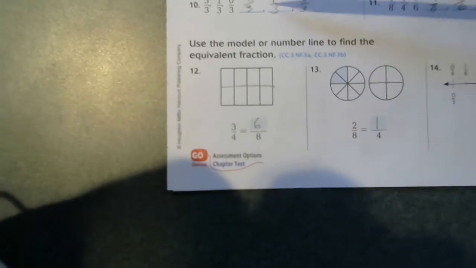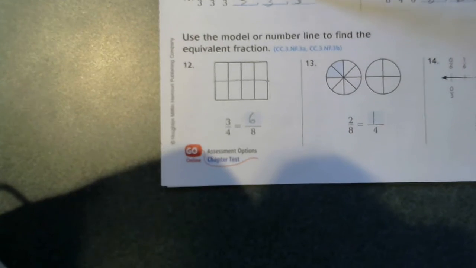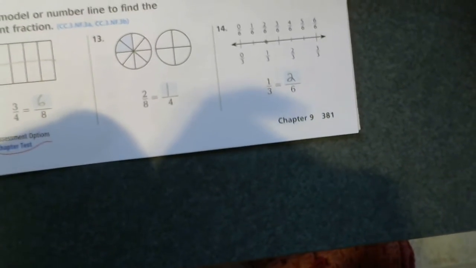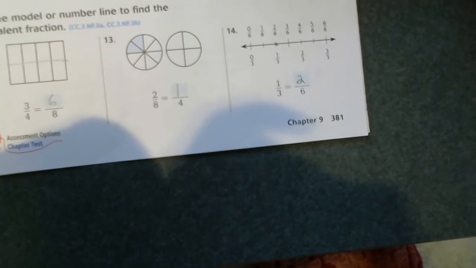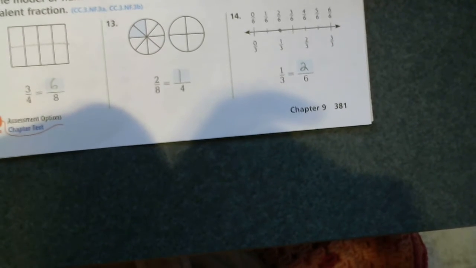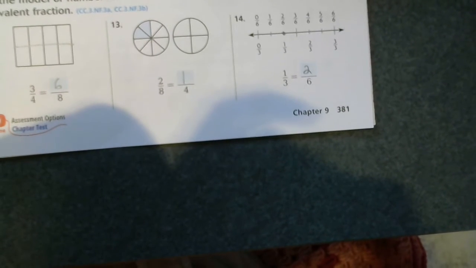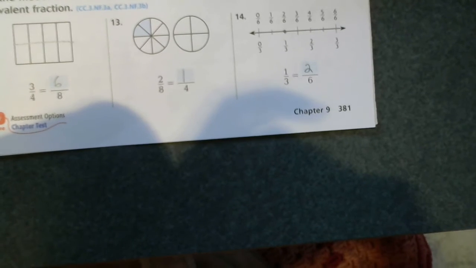Number 10, we're comparing the numerators again because the denominator is 3. So 0/3, 1/3, 3/3. And the last one, number 11, we'll be comparing the denominator. Now remember, the larger the denominator, the smaller piece of the whole. So 4/8, 4/6, and then 4/4.